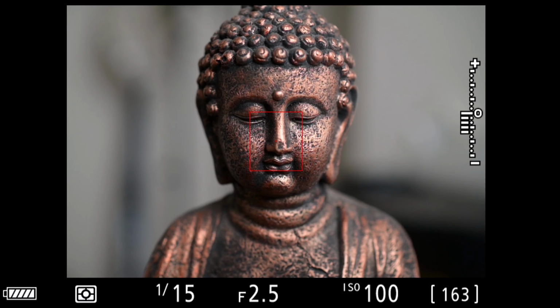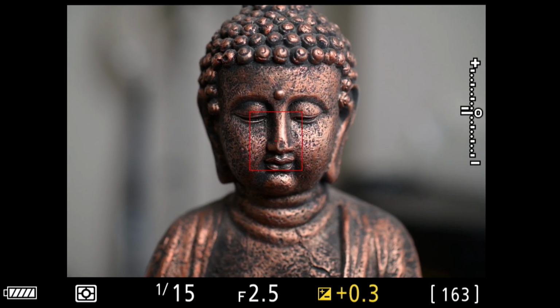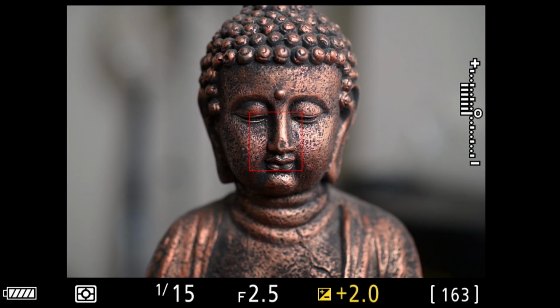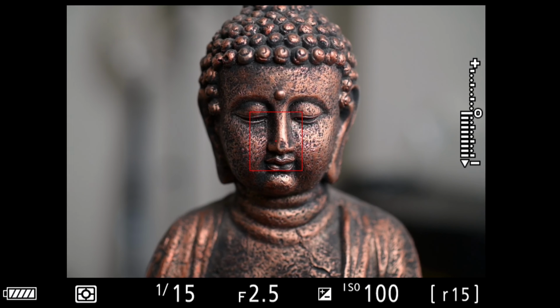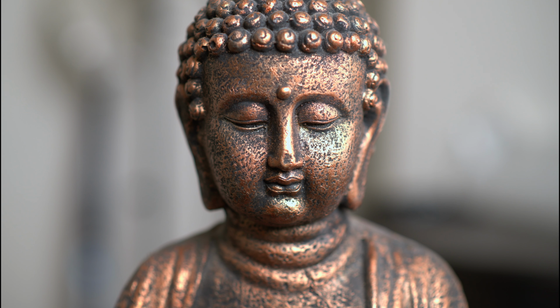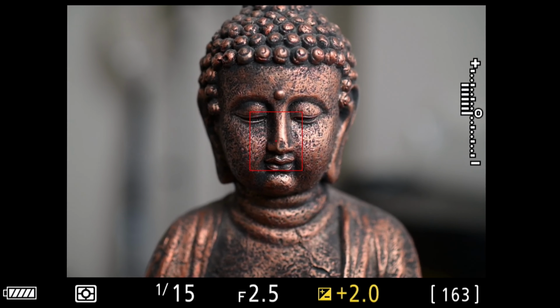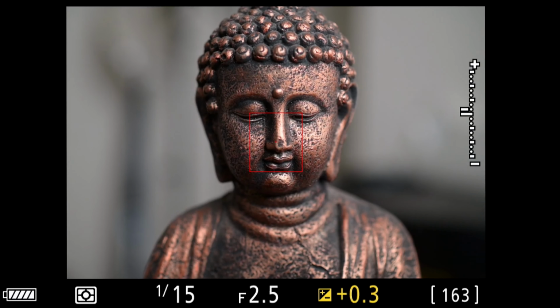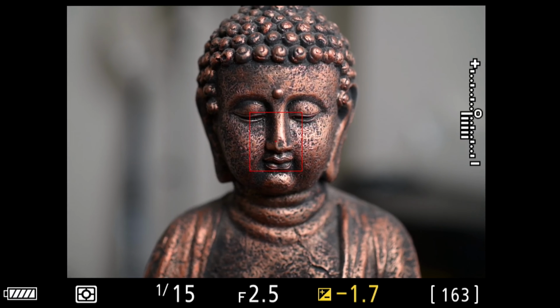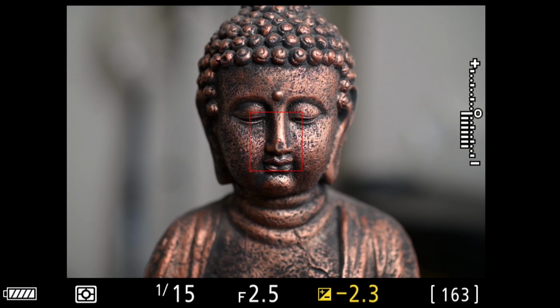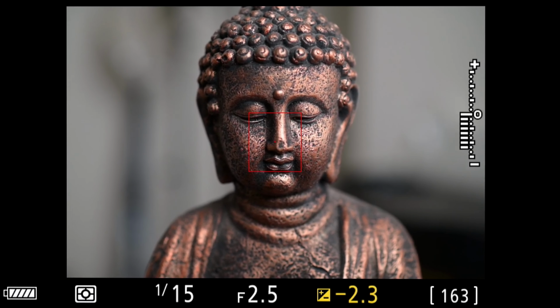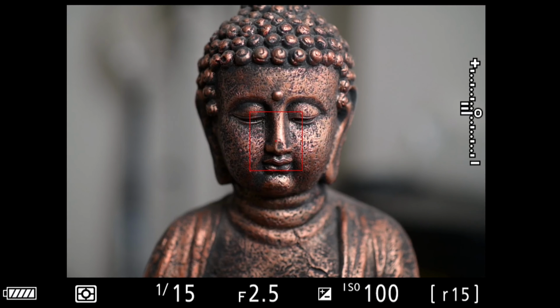Now we're gonna use the magic of auto ISO. Just turn auto ISO on and then we're gonna increase the exposure by 2 stops and take a shot, and decrease the exposure by 2 stops, and we're gonna take another shot.